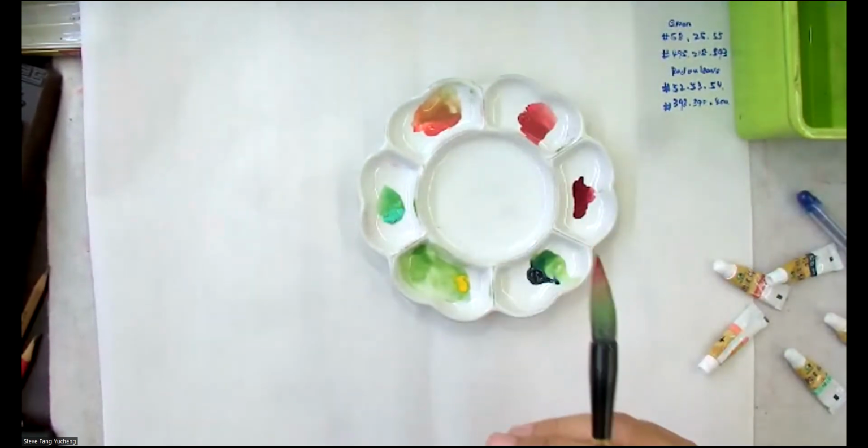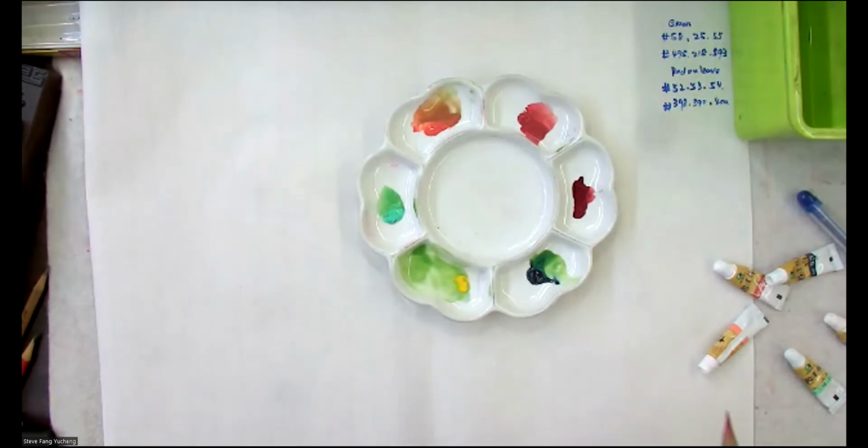Now let's look at the leaf. So today, the big 协议, right? We're gonna learn how to do the leaf. Let me show you on the phone. I think on the screen, you know.